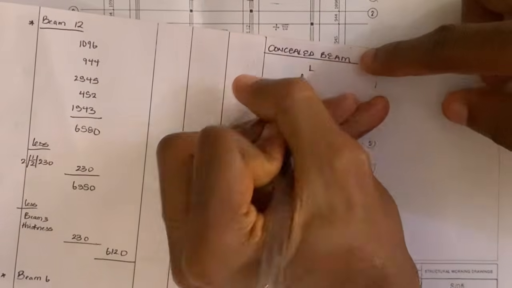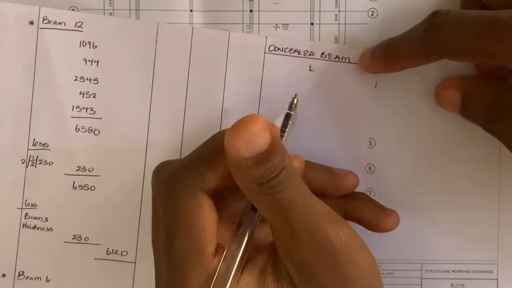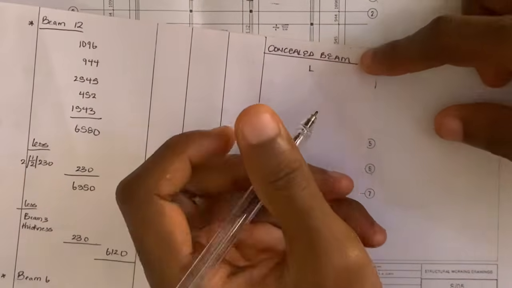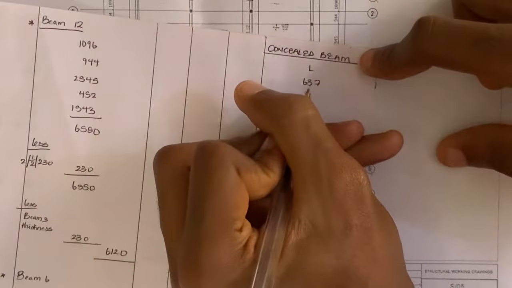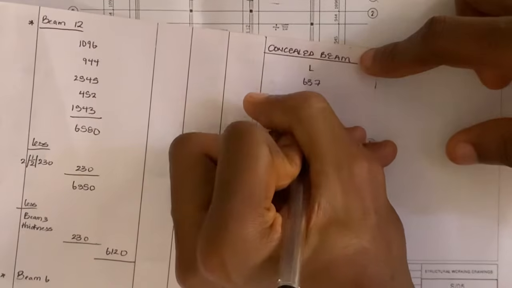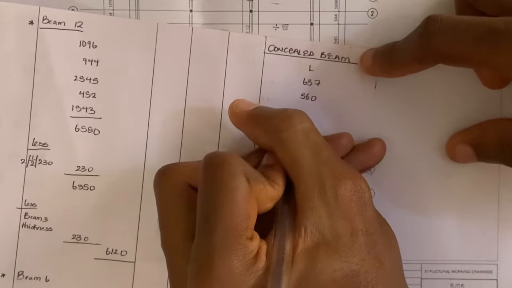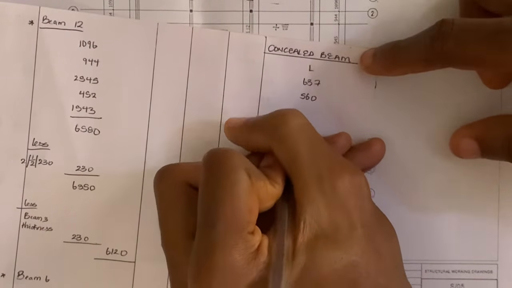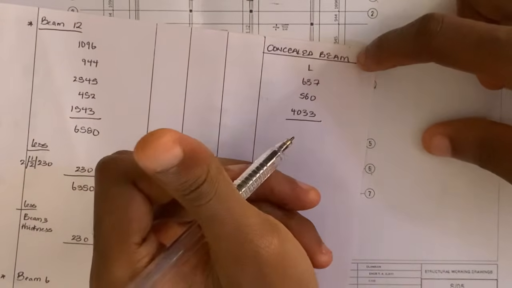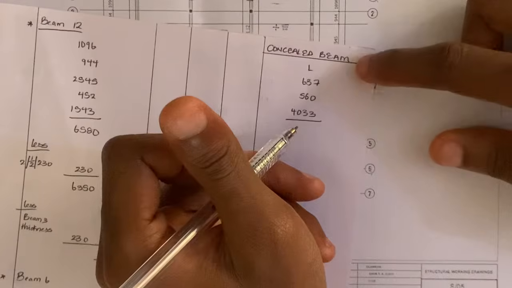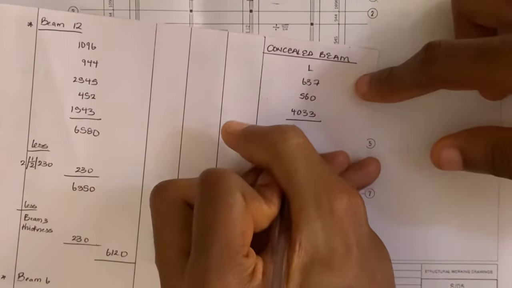So now the length, we'll add 637, 560, and 4033. When you add everything together, you're going to have a total of 5230.